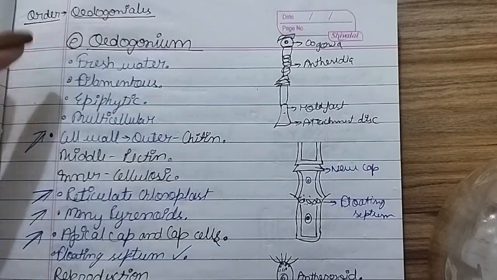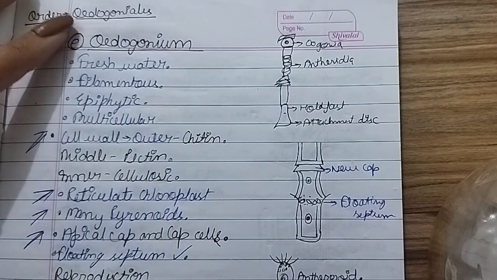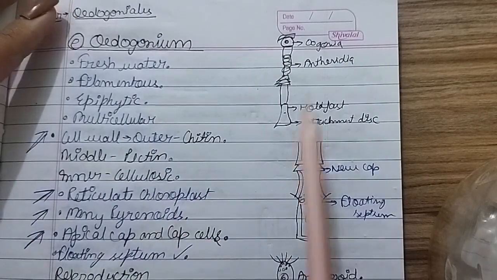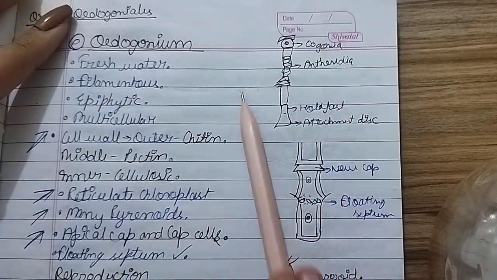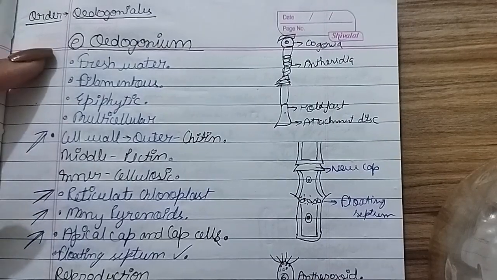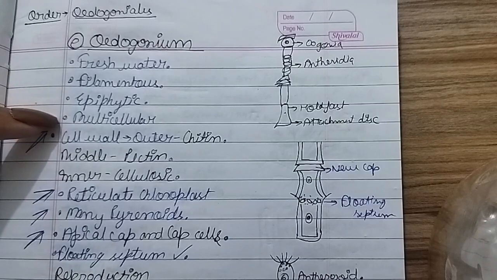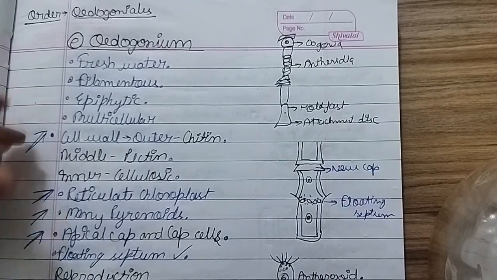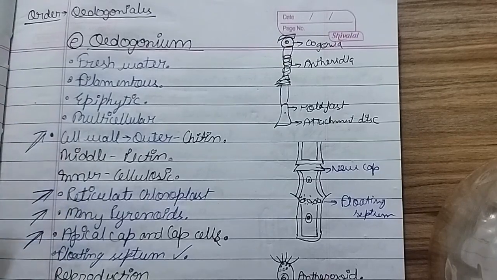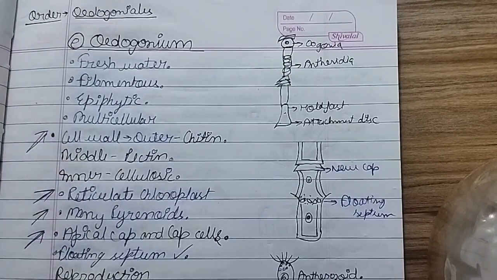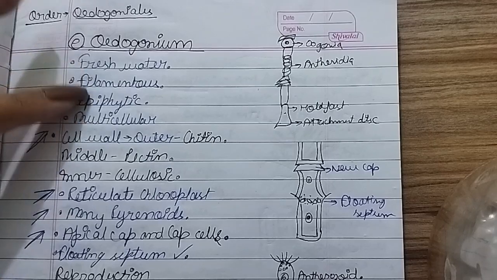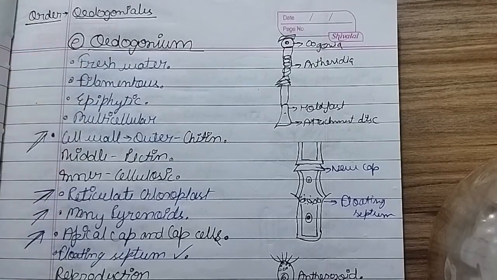Oedogonium belongs to the order Oedogoniales. This is its thallus structure. It is a freshwater alga. It is filamentous in nature. It is epiphytic and multicellular. If you want to know what these terms mean individually, you can watch my previous introduction videos. There I have explained each of these words very clearly.